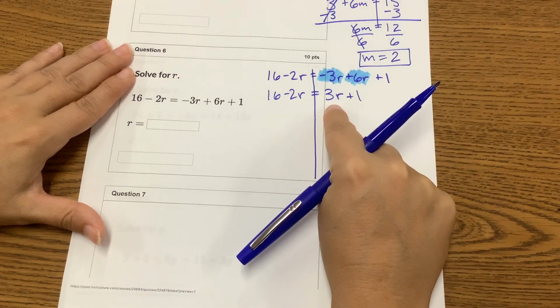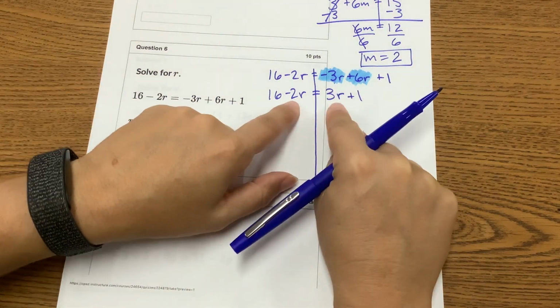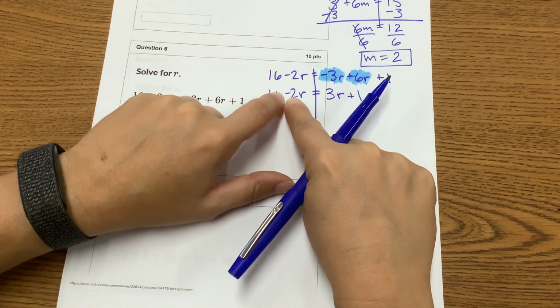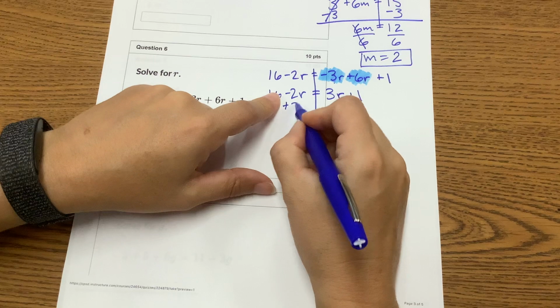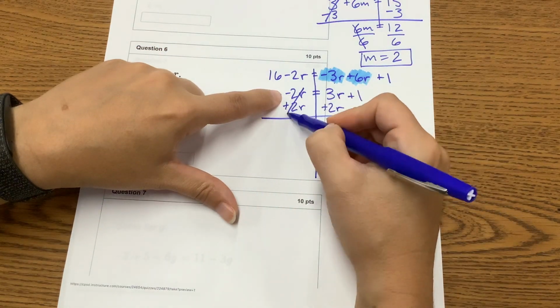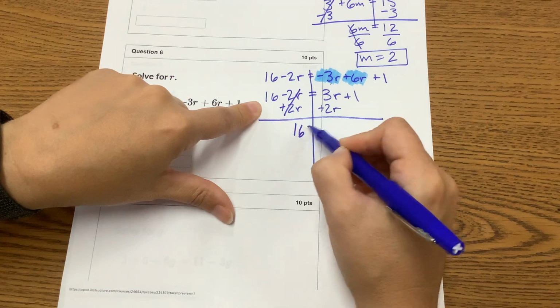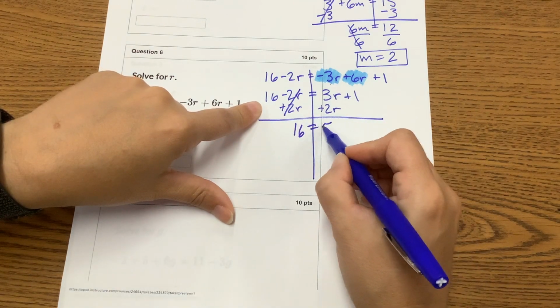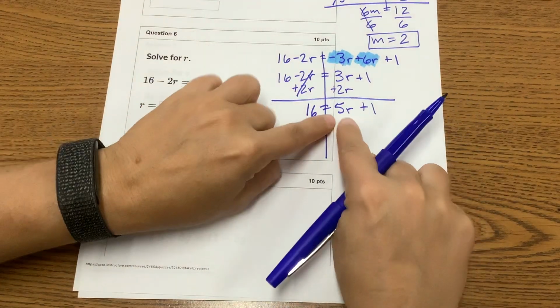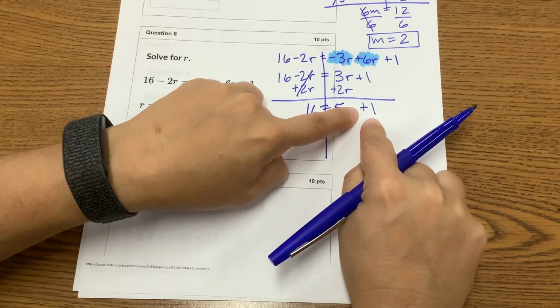Now we're going to move our variable to one side. We have a negative 2r and a positive 3r. Negative 2 is smaller. The opposite of a minus 2 or a negative 2 is a positive 2, so we're adding. These cancel. Bring down your 16. 3 and 2 is 5. Bring down that 1.